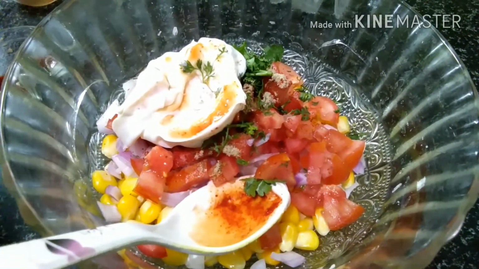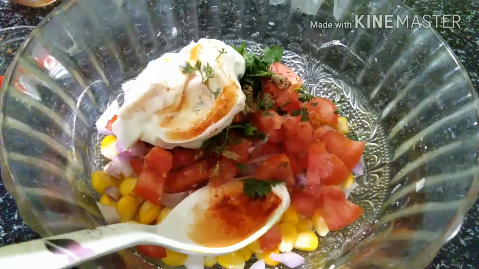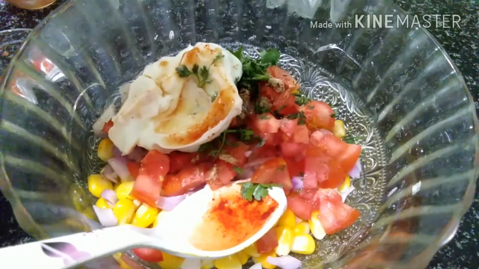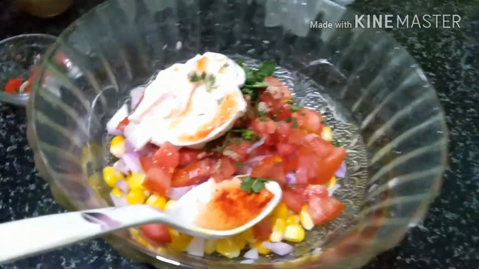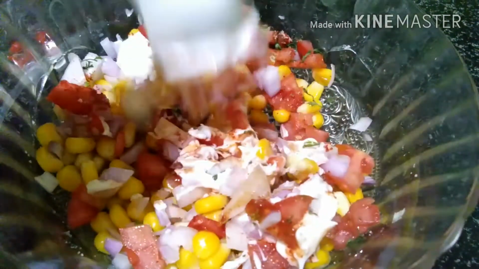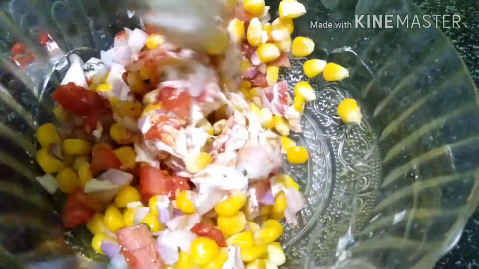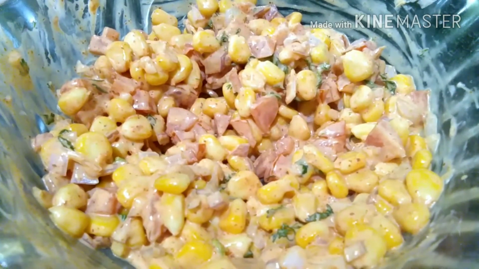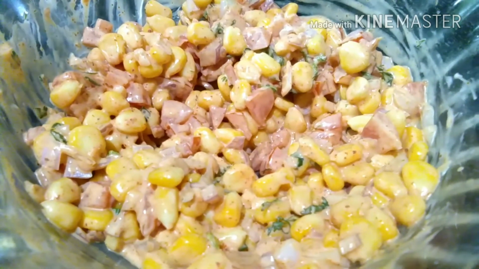And now I'm just going to put some lemon juice onto this. You can adjust the quantity of lemon juice according to your preference because already the mayo and the tomato ketchup have made it really tangy. So I would recommend you to use only about a wedge of lemon. And now I'm just going to mix it all together. So guys, now we are done with our corn salad and I'll just serve it onto a plate.